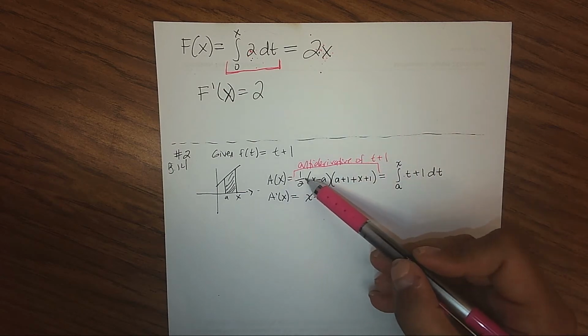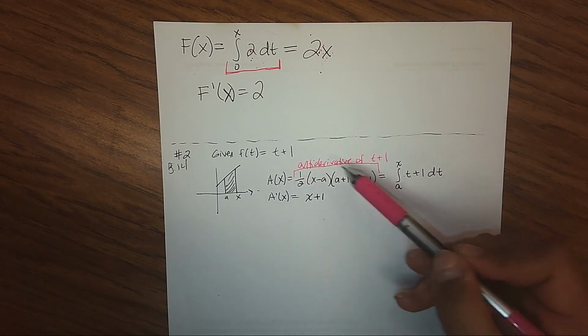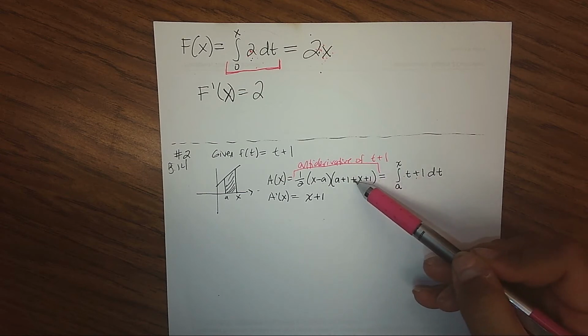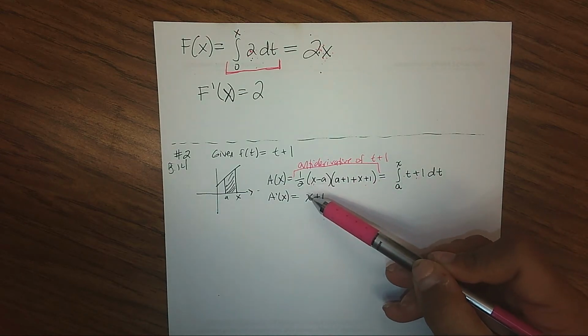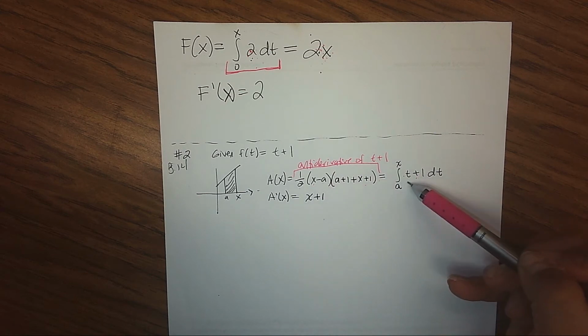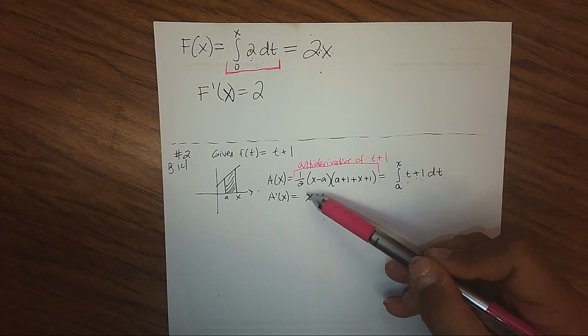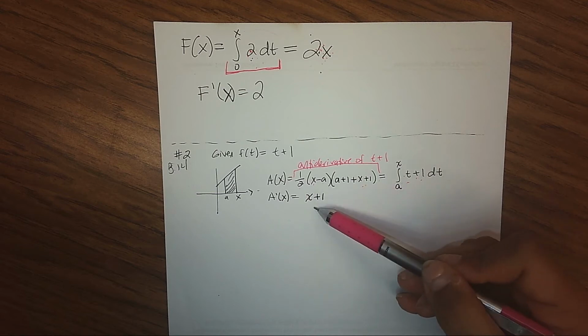So you found the area of the trapezoid, you did all this work to find the antiderivative of t plus 1, and then I made you take the derivative of it. You took the derivative of the antiderivative, so of course you go back to what you began with, which was x plus 1. But it has to be in terms of x, because this function is in terms of x. This is where, if you have the incorrect variable, you'll get points taken off.